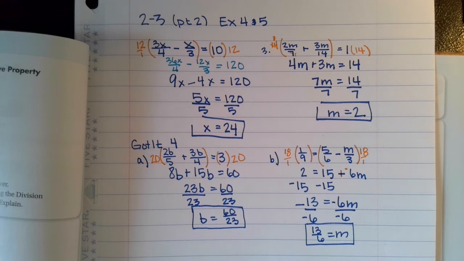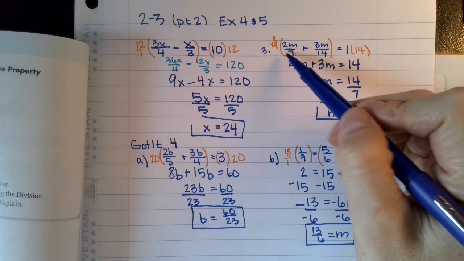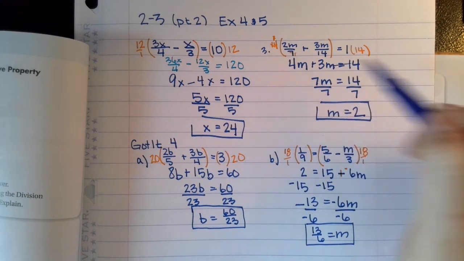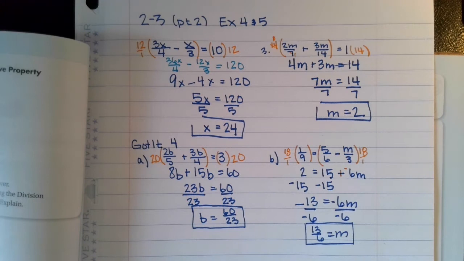Notice how I wasn't multiplying by the reciprocal. I was always multiplying by the denominator. Multiplying by the denominator is what allows you to have this cross-canceling luxury. That's what gets rid of your fractions.